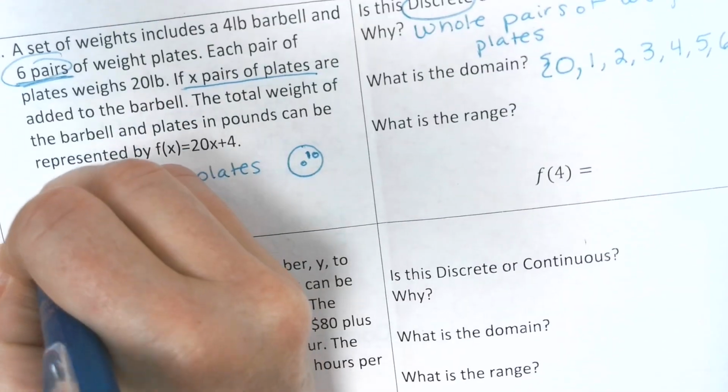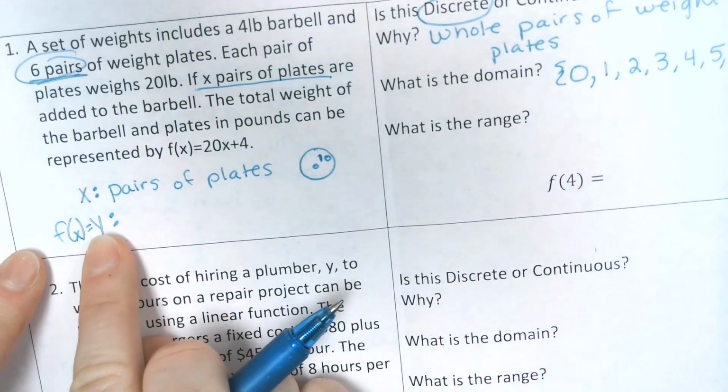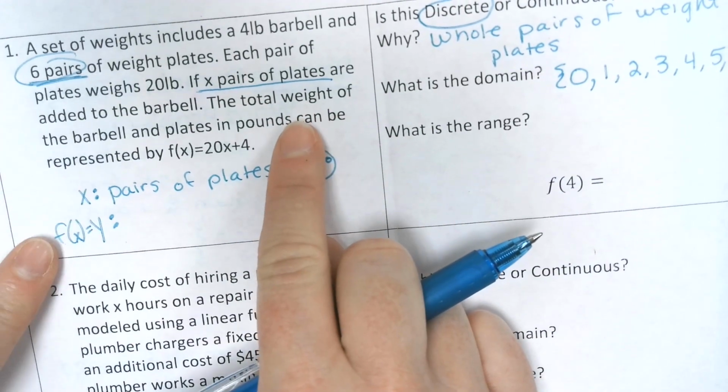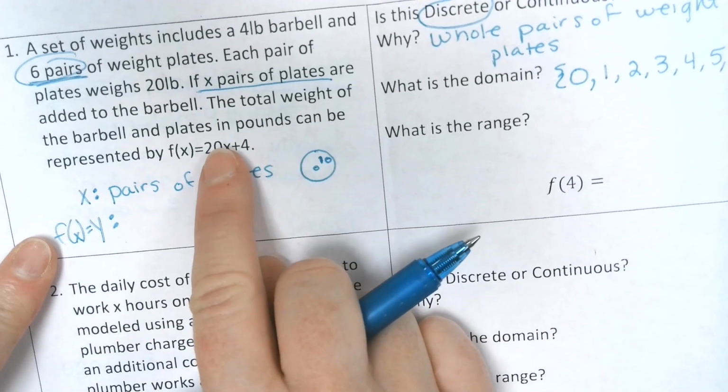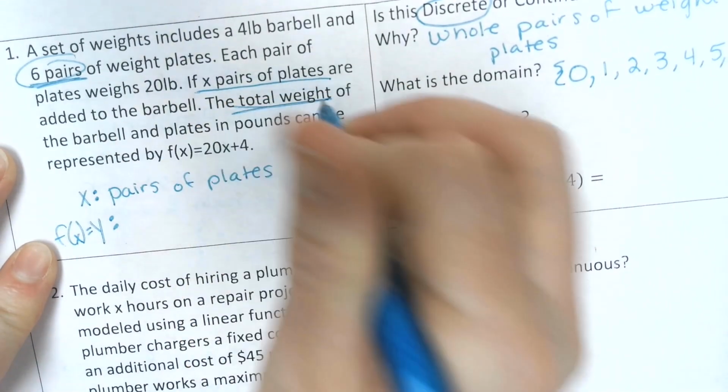So I'm going to put f of x out here. F of x, which is y, is our, what is it? Range. So we've got to know, what are we actually calculating when we use this 20x plus 4? We're calculating the total weight.